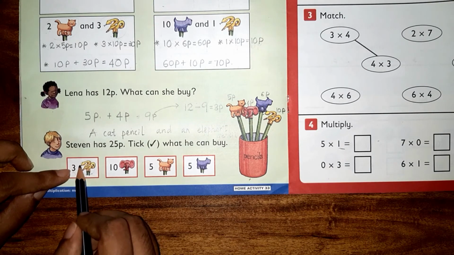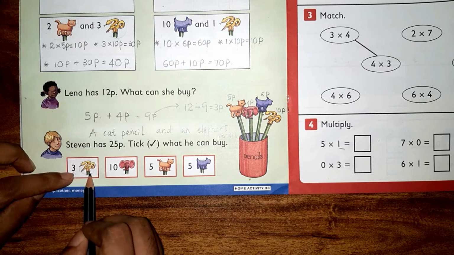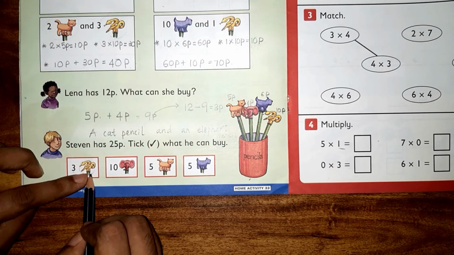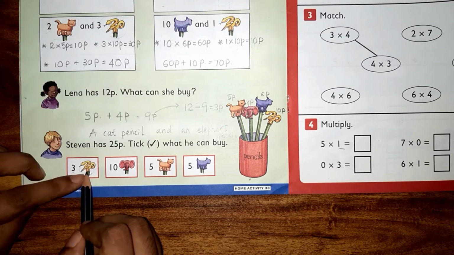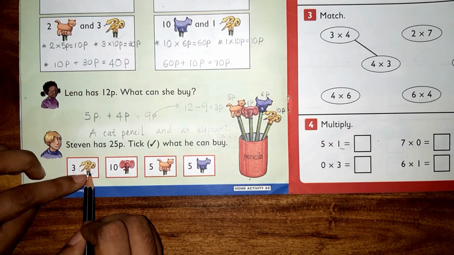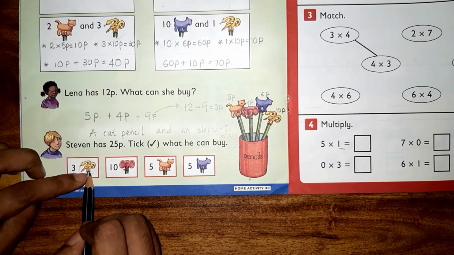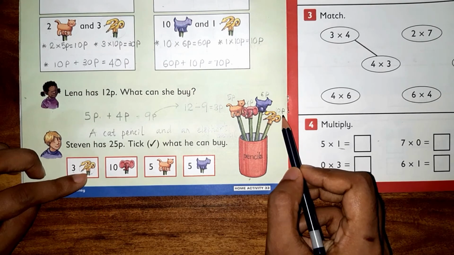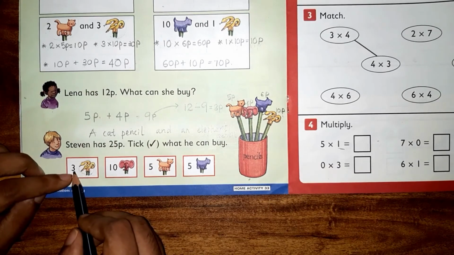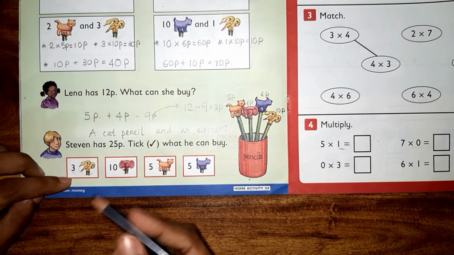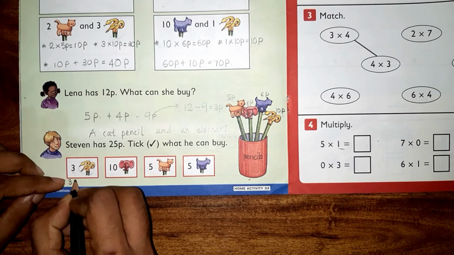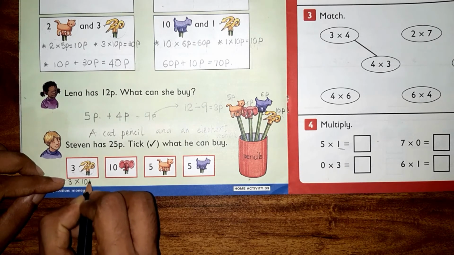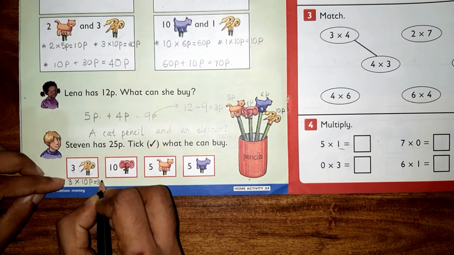From these types of pencils, 3 snake pencils. How much is a snake pencil? It is 10 pence. That means 3 tens. 3 tens means 30 pence.